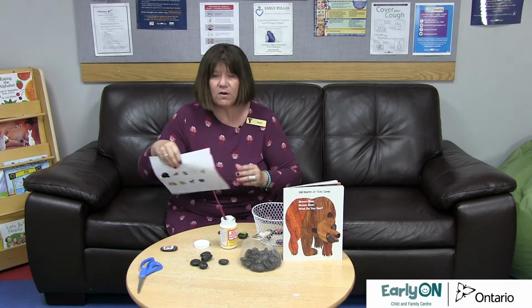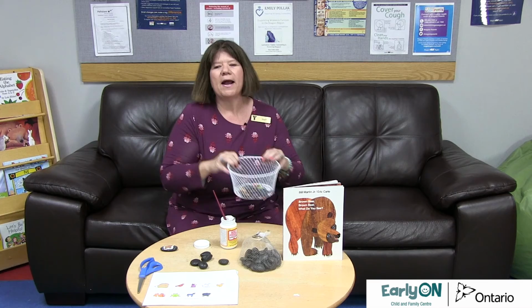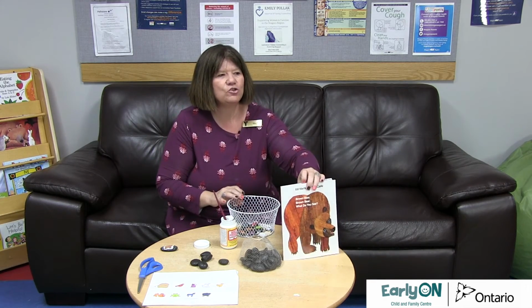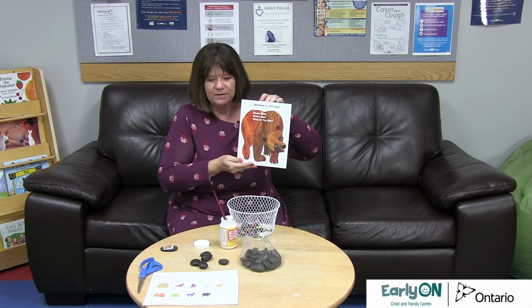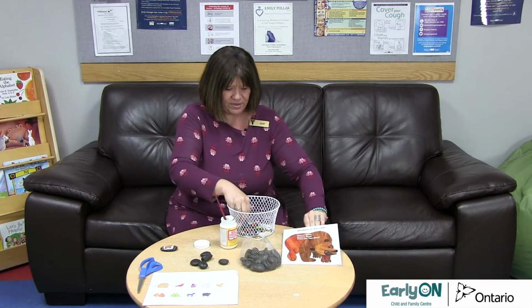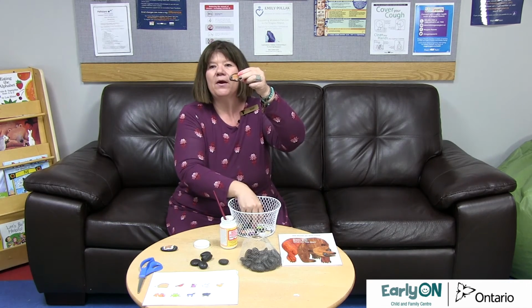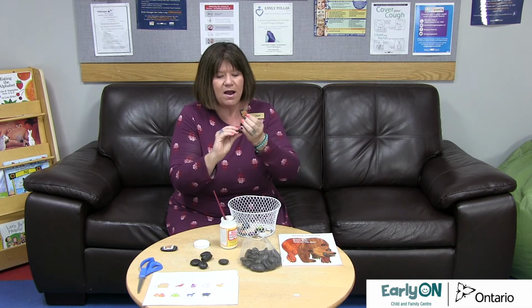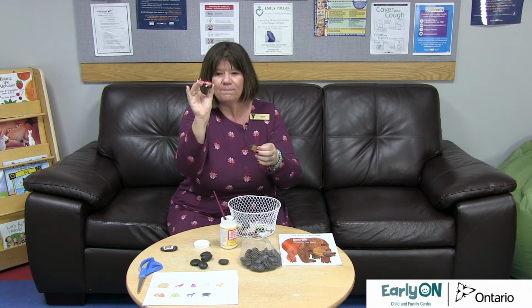Now once you have all of your story stones done, you can put them in a basket, take your story, read it aloud with your child, and have them choose the animals that go with the story. So for example, Brown Bear, what do you see? I see a red bird looking at me.